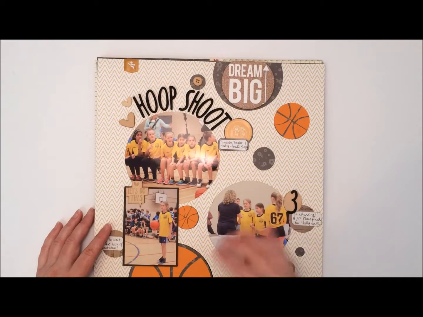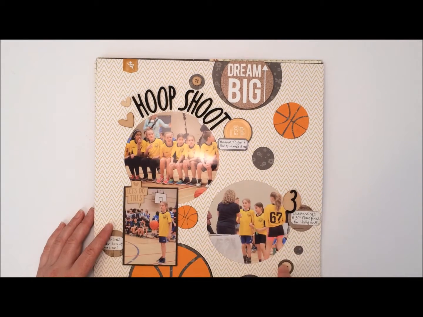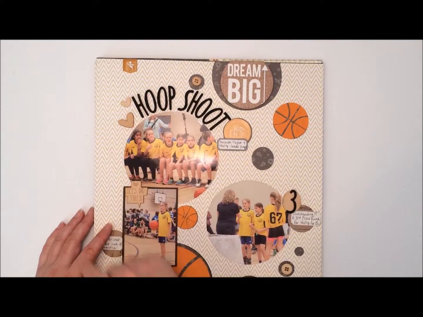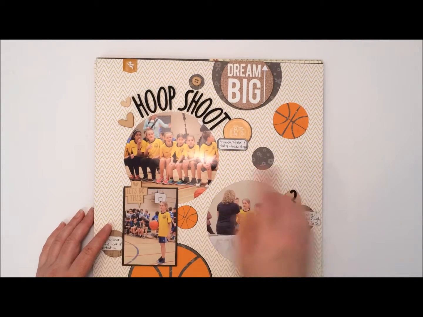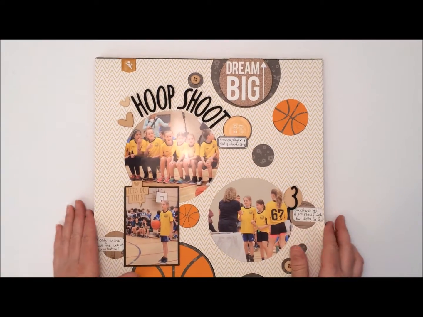We're also playing with scale. But again, all the elements are repeated around the page. I've got the wooden buttons that are repeated, and the wood veneer, and the colors. And hope you can see where I'm going here.